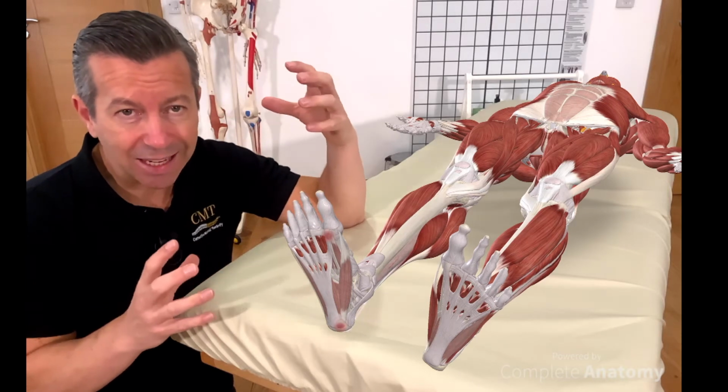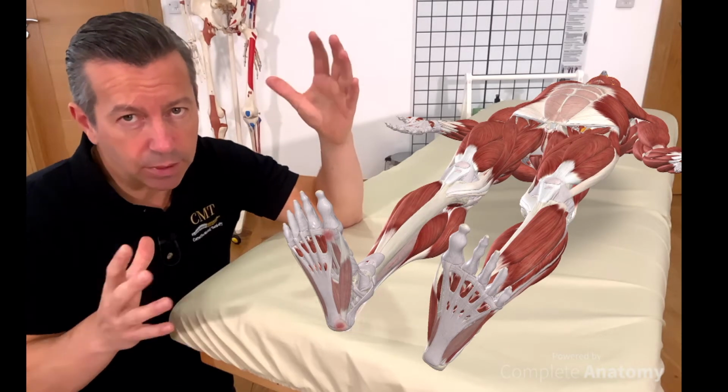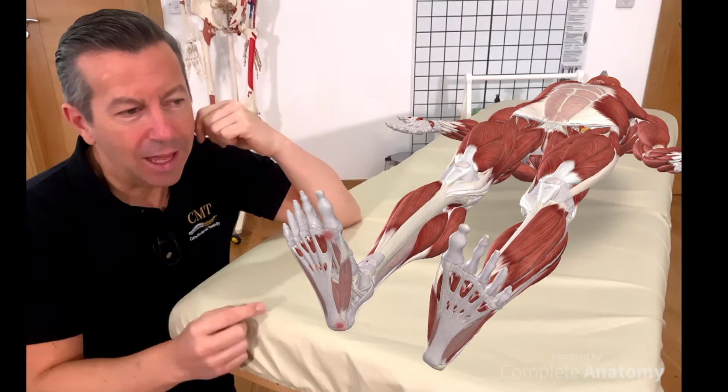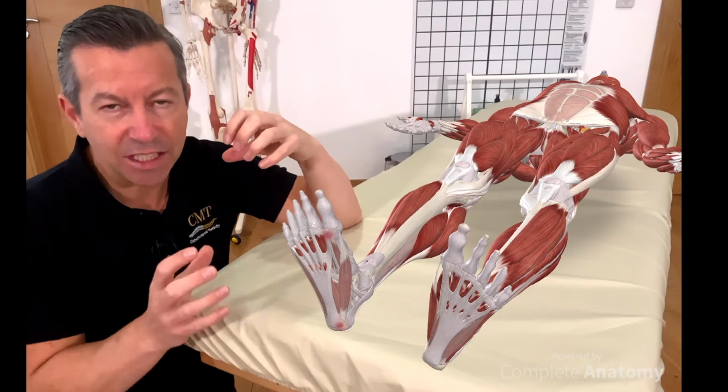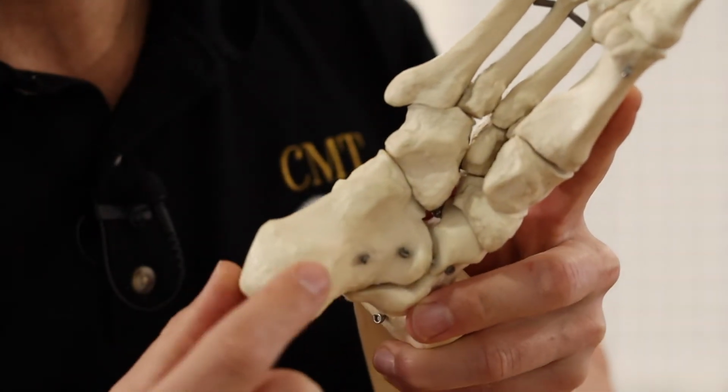So when people actually have stress on the plantar fascia, what we're going to call plantar fasciitis for the moment, they'll typically feel it down at the heel here in about 80% of the cases, just on that anterior surface on the medial side of the calcaneum.